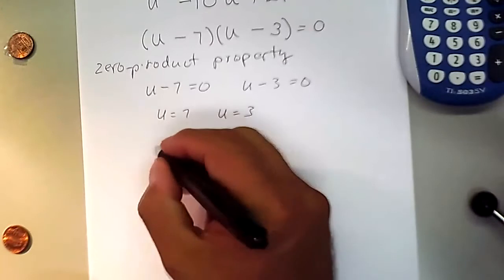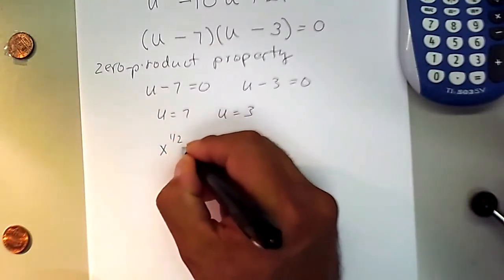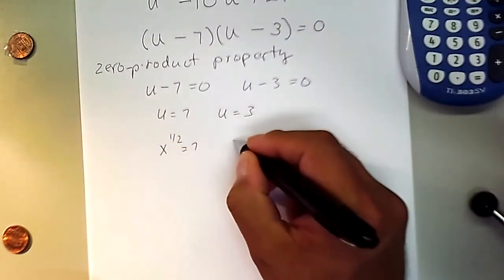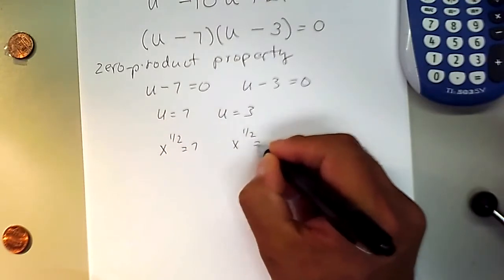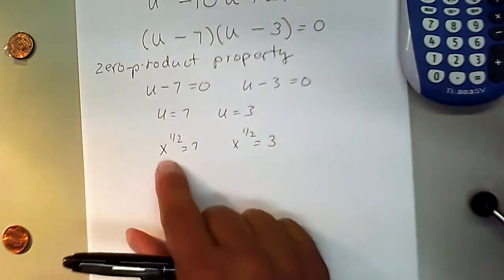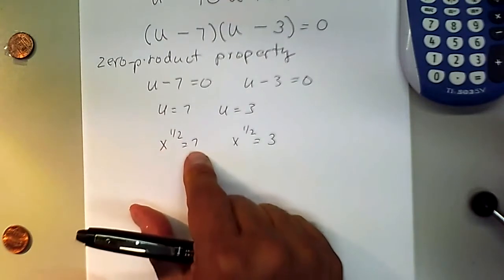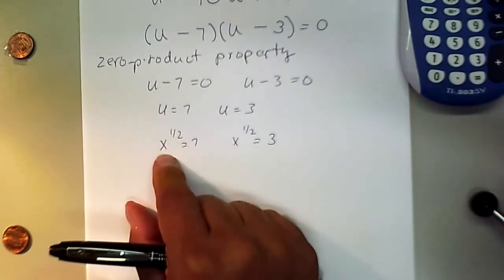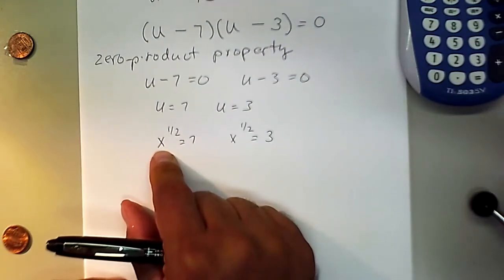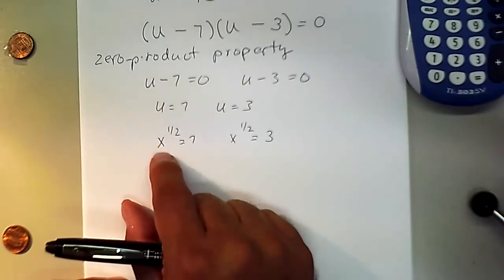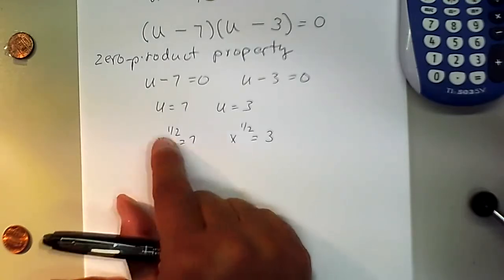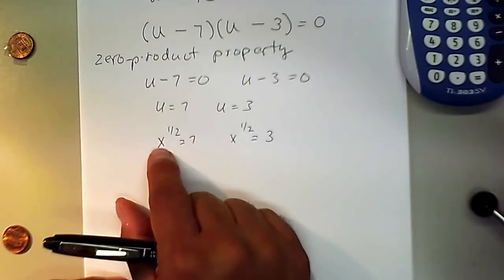So that means that x to the 1/2 is equal to 7, and x to the 1/2 is equal to 3. So that means the square root of x is 7. What should x be? Now think about that. Square root of x is 7. Or the other way to say it is, the square root of what number gives us 7?